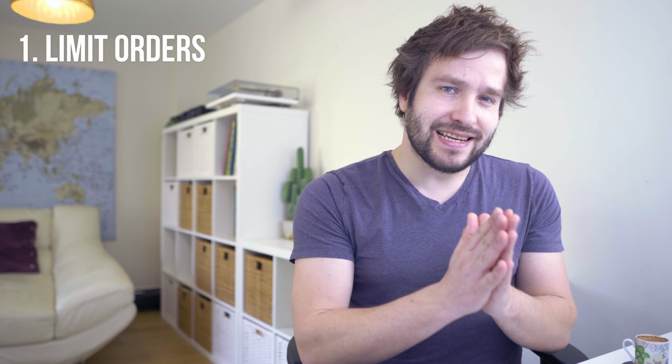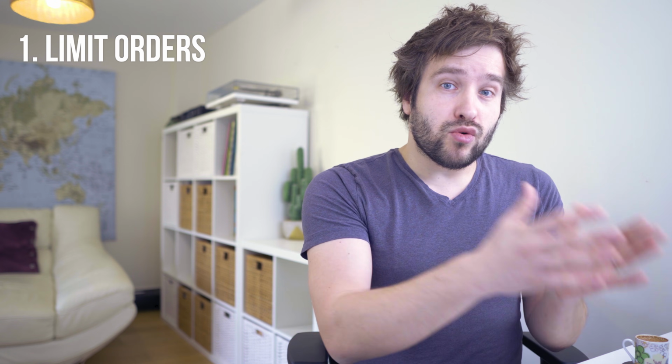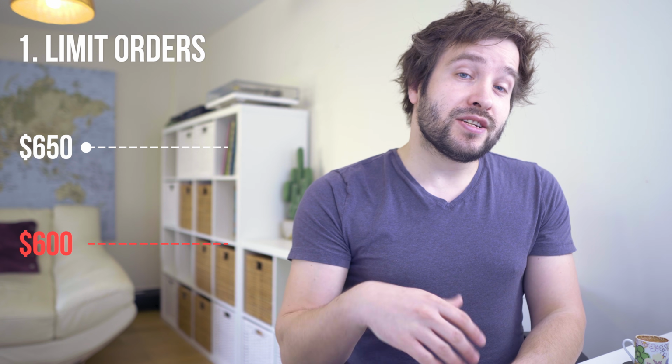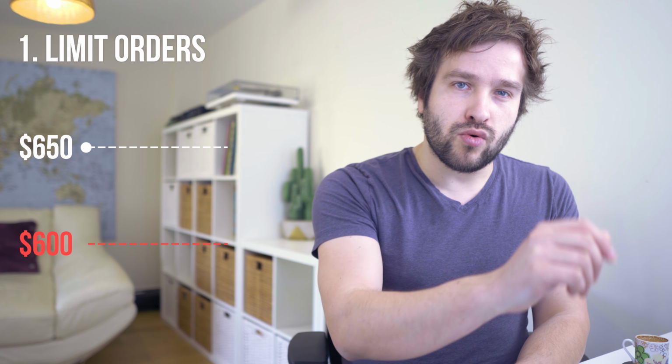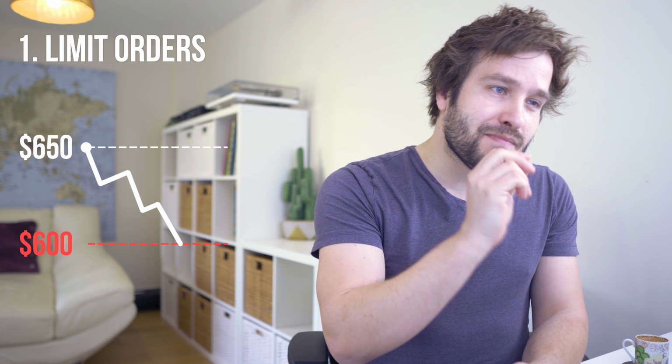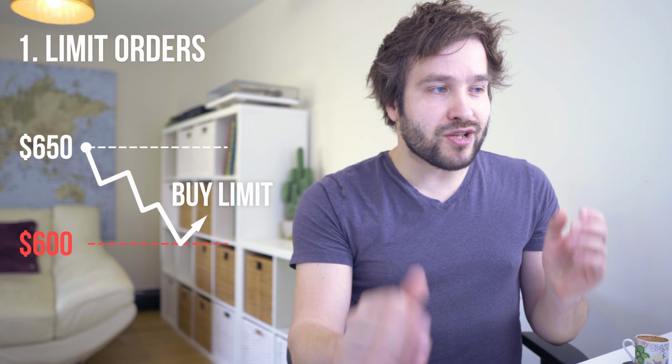These exist both for buying and selling stocks, and they basically allow you to buy or sell something only once a certain price is reached. For example, if a share is priced at $650, let's say I definitely want to buy more of that share if it drops to a price more like $600. I can place a limit buy order to make that happen. So if the price falls from $650 down to $600, my limit buy order will be triggered and I'll be able to buy those shares.